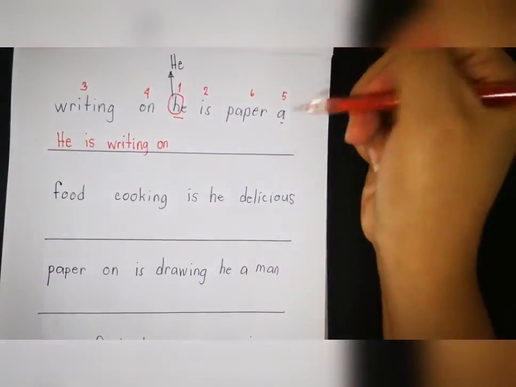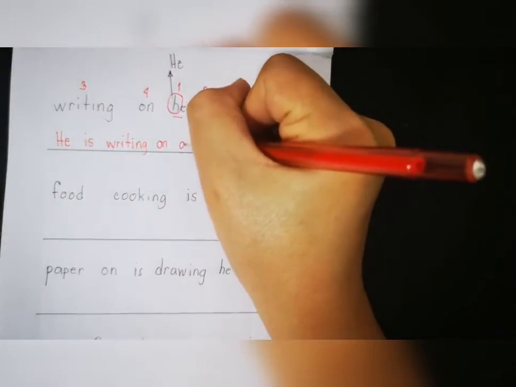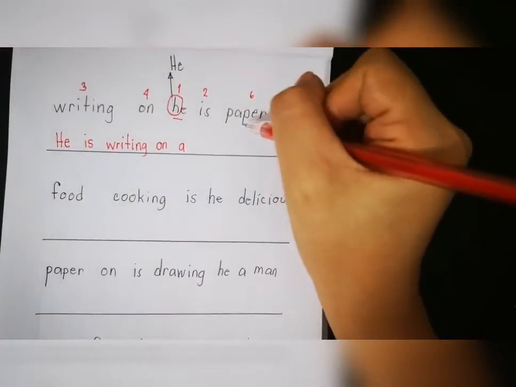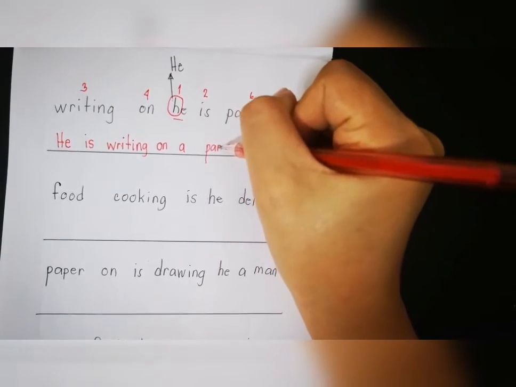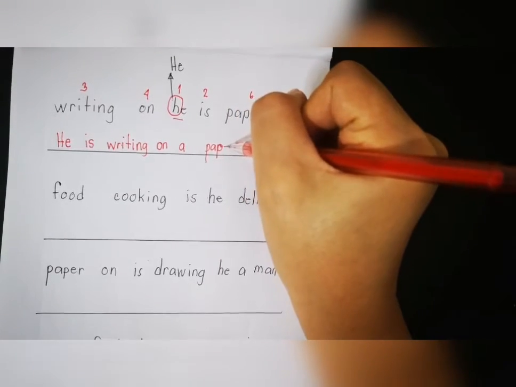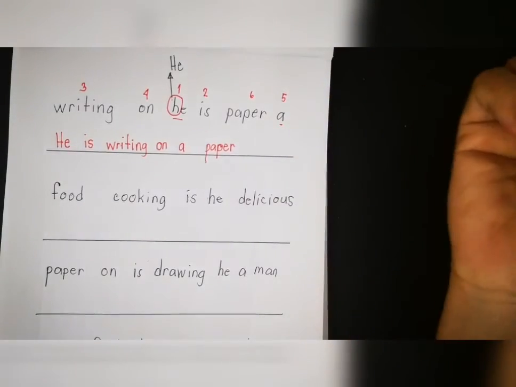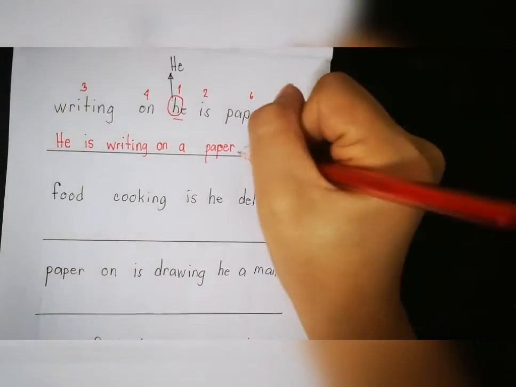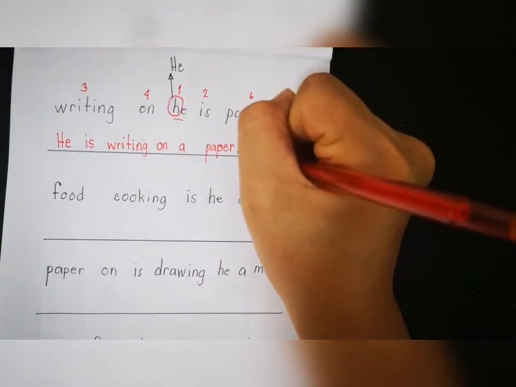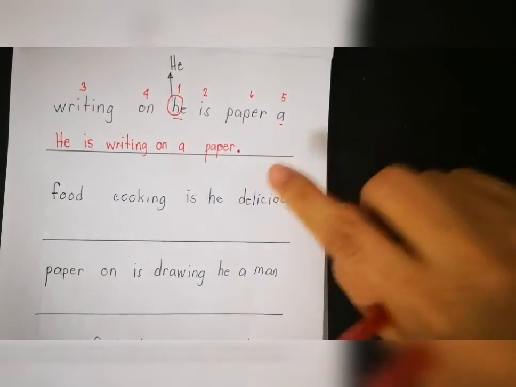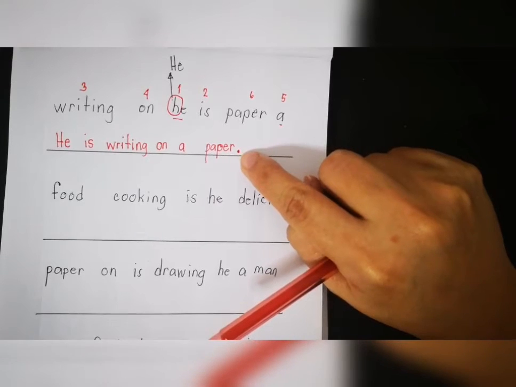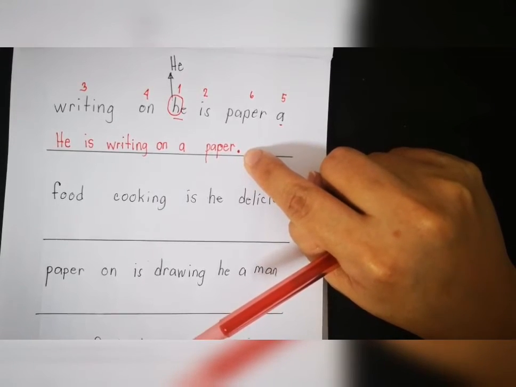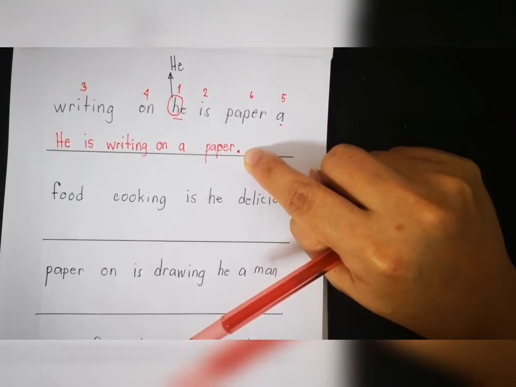Number 4 is on. Number 5 is a. And number 6 is paper. So again, always write a period at the end of a sentence. If you don't have a period, your answer is wrong. So please don't forget to write a period, and please write the correct spelling.